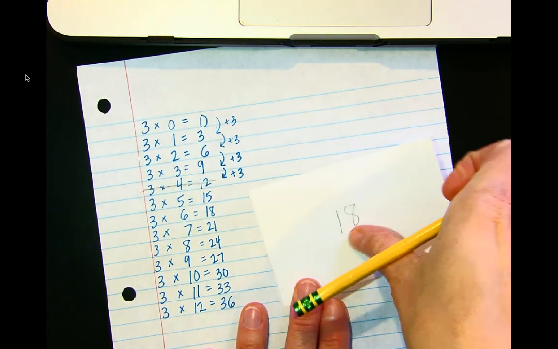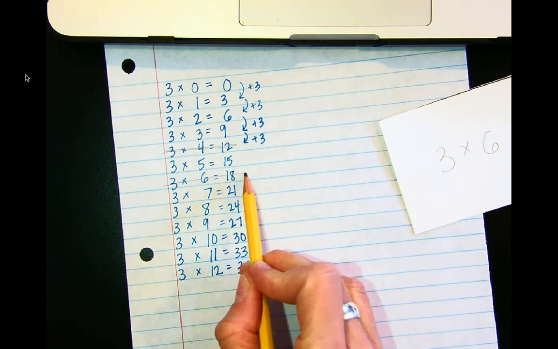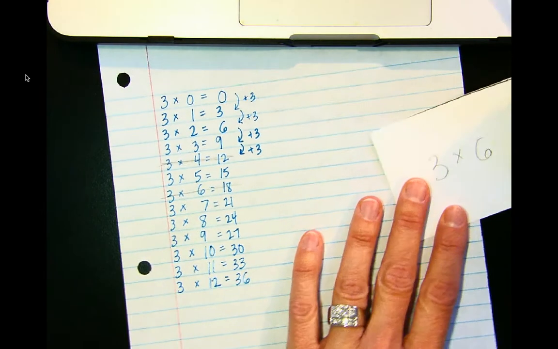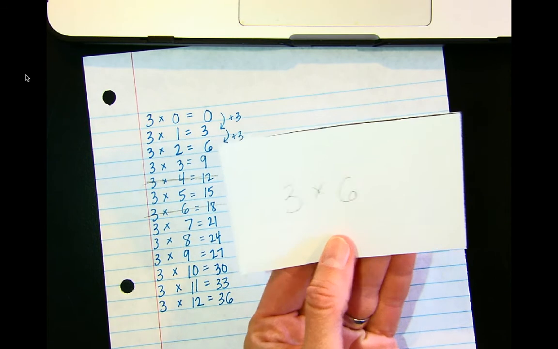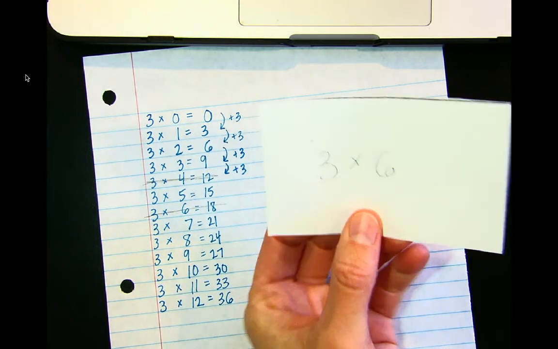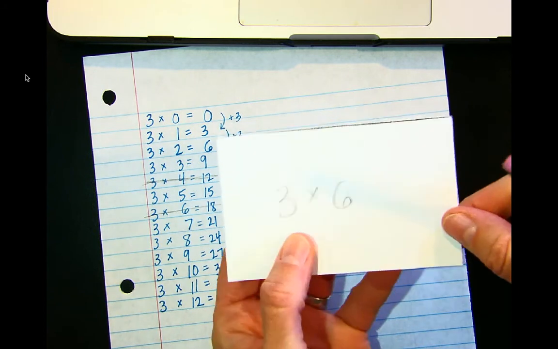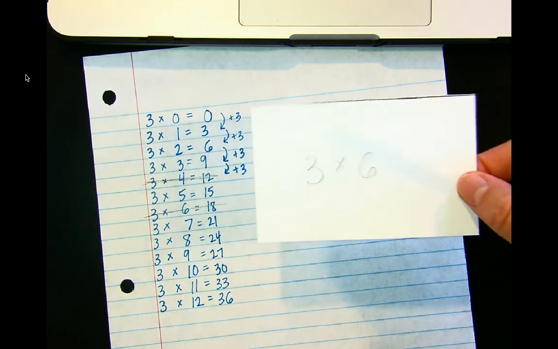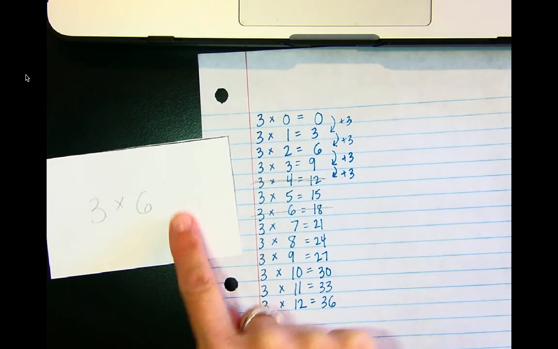So there's 18, and I'm going to cross off this so I don't get confused. 3 times 6 is 18, and then later when I'm practicing 3 times 6, let's see, I think it's 15. Oops, no, that's not right. Okay, if I don't know this one quite yet, if I thought this one was 15, maybe I could put this one in a different pile. These ones over here I still need to work on.